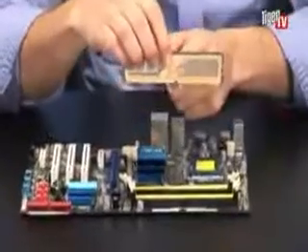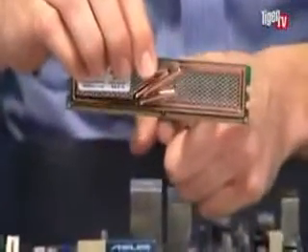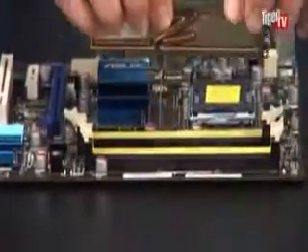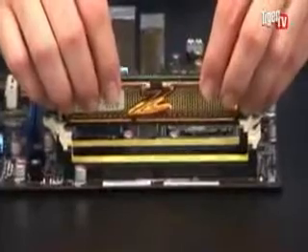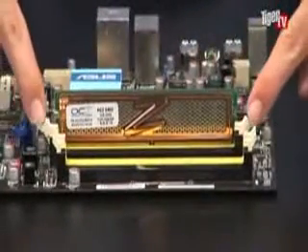Now on DDR2, this little pin in the middle is going to be a little bit offset. So there's only one way it goes. So match up the pin with the hole on the board. On DDR1, it's going to be right in the middle, so you can flip it either way. Now watch. You literally slide it in. See, now it's in, right? And these little things that hold it are down.